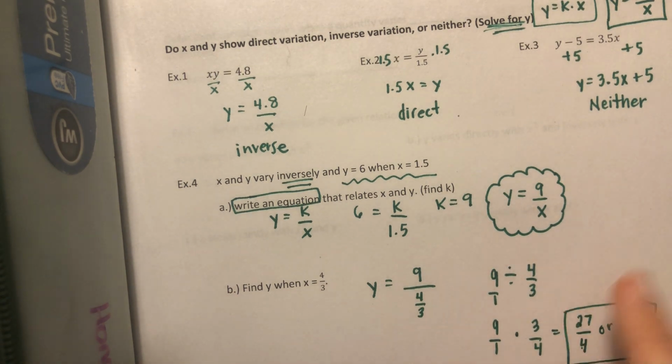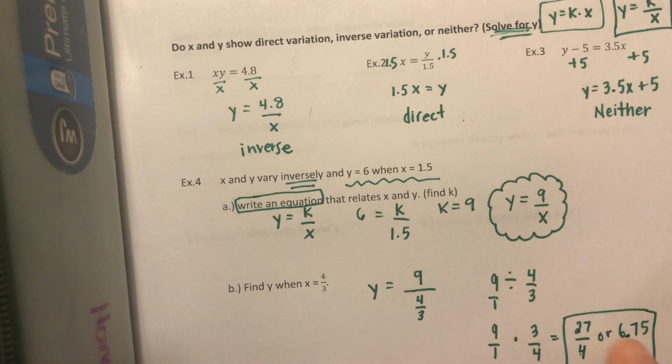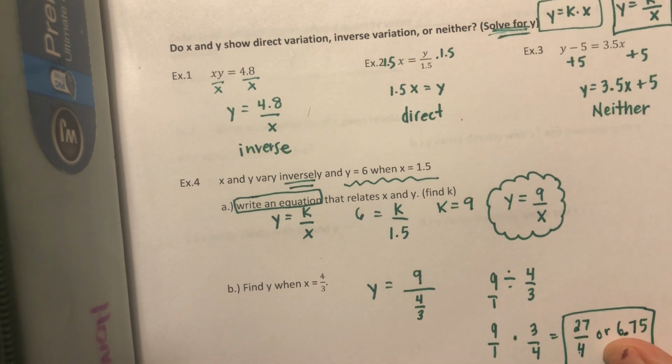So on all these, I'm pretty sure in your homework, you're going to have to find the equation first and then give the value that they ask you to find. So just be careful about that.